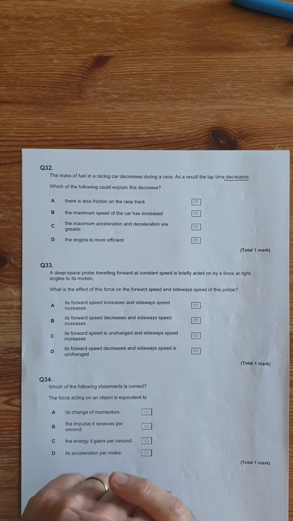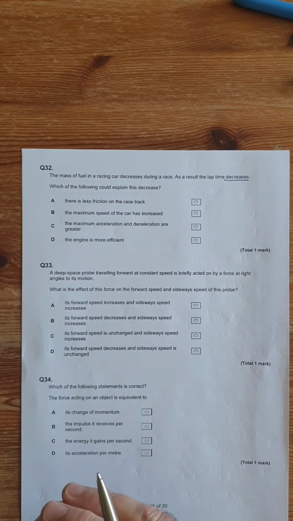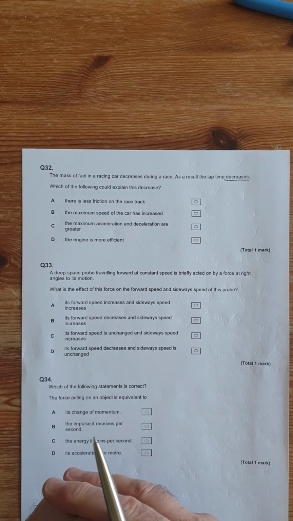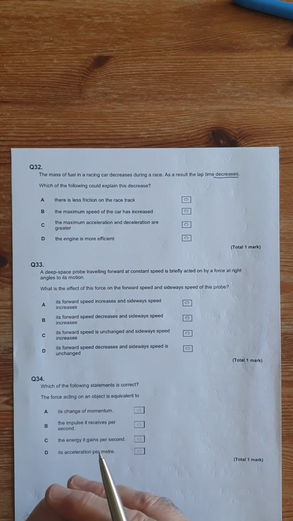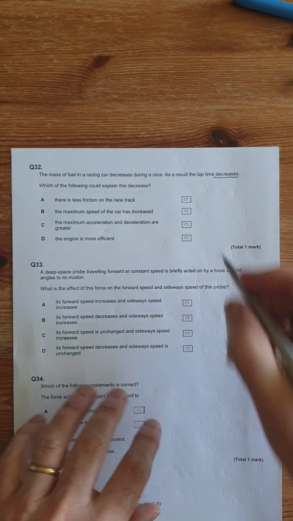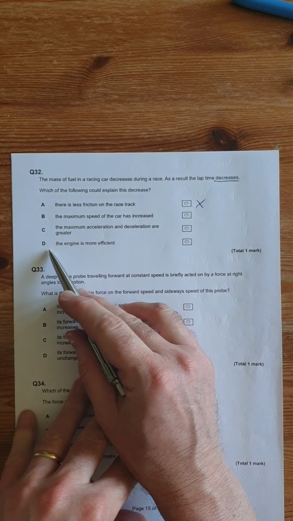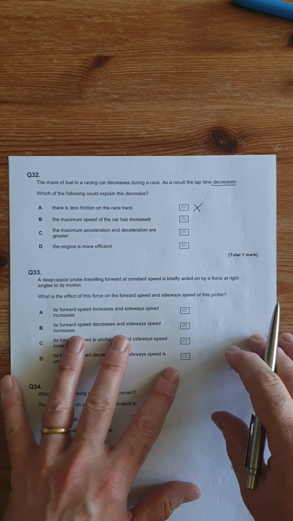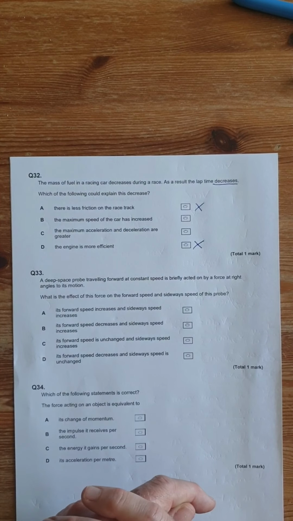Well, the racetrack hasn't changed. We can assume that there's no change in the weather or something like that that would cause a change in the surface of the racetrack. There may be some change in the level of friction because of a change in mass in the car, but we can assume that this is negligible. So we're going to say that it's not due to the racetrack. Just jump down to the bottom. The engine is more efficient. There's no reason for the engine to have changed its efficiency. So we're going to say that that won't be any different.